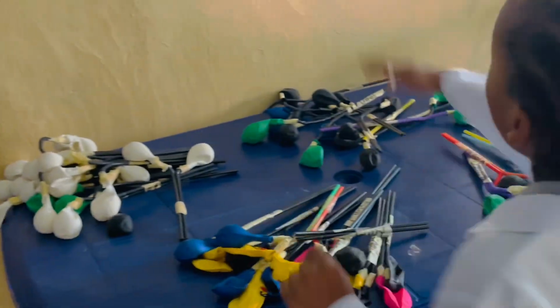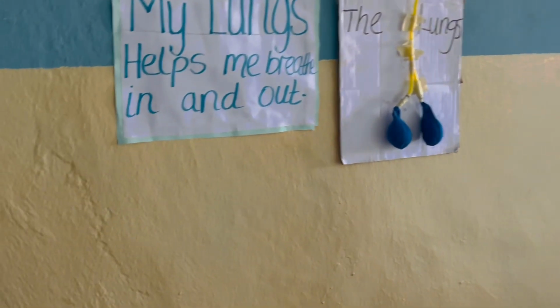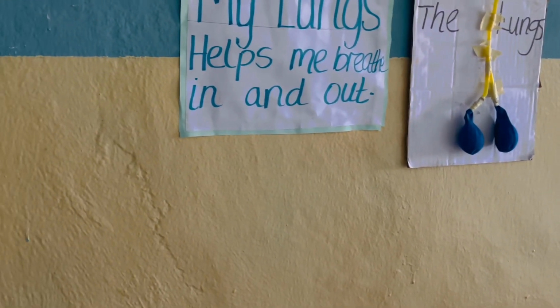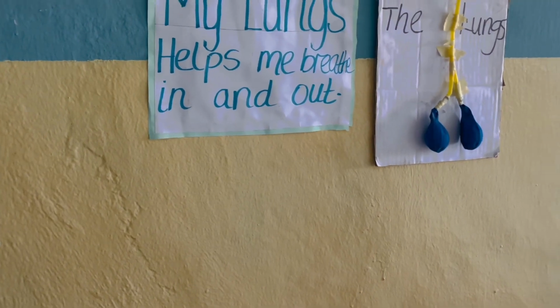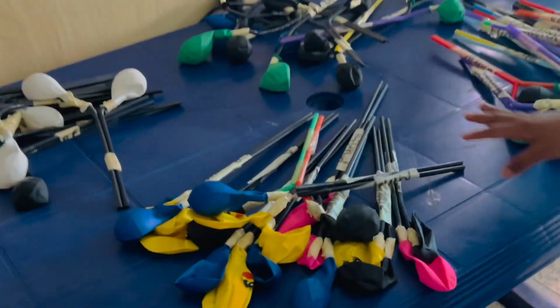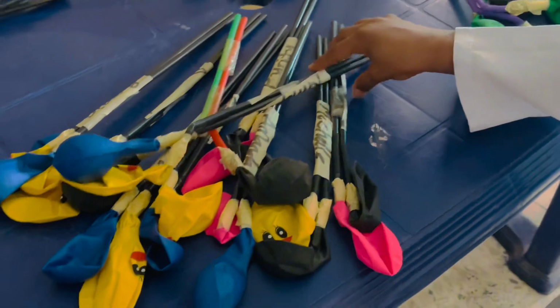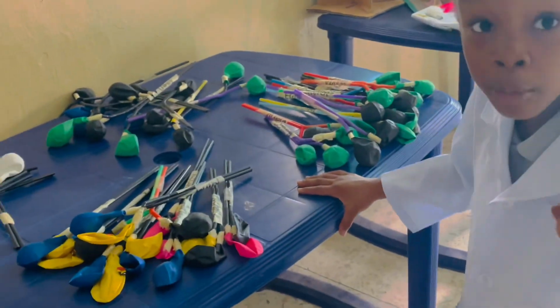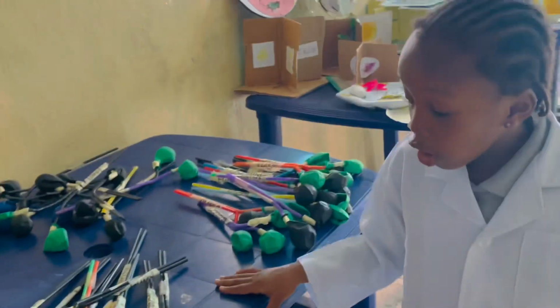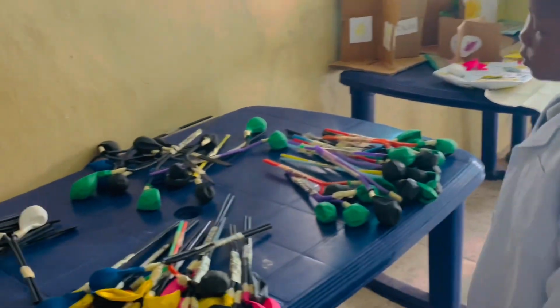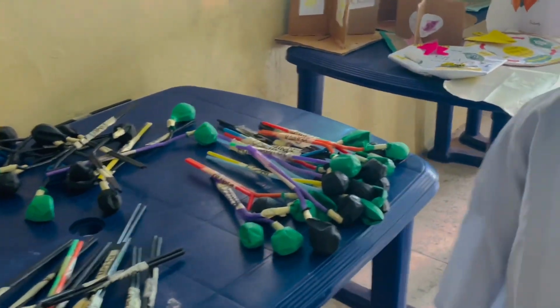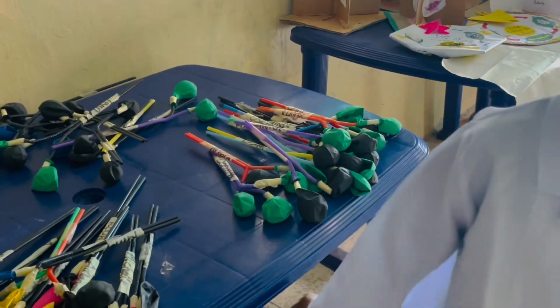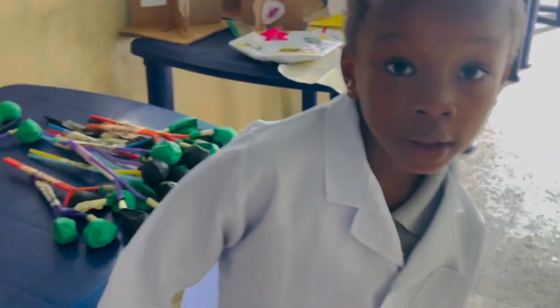These are our lungs. Okay. Our lungs make us breathe. Okay. When we breathe in, our lungs get bigger. When we breathe out, our lungs get smaller.